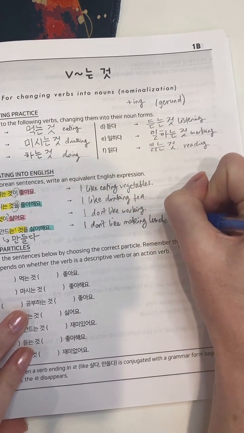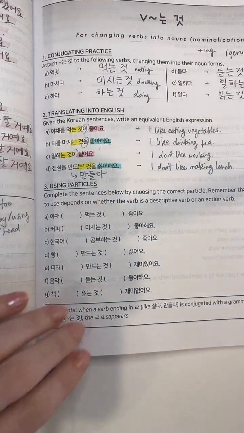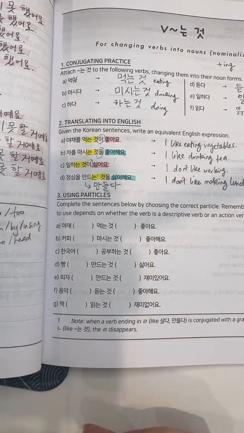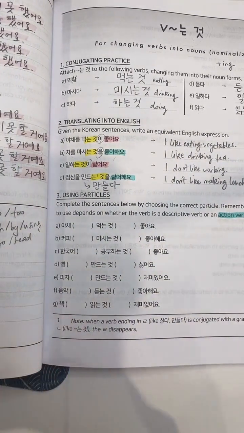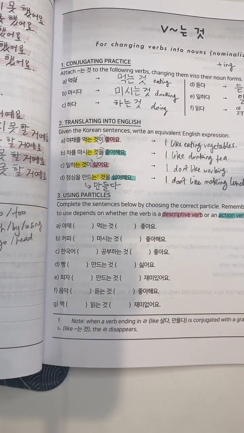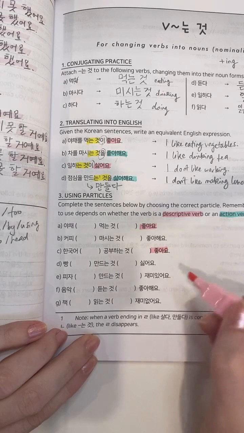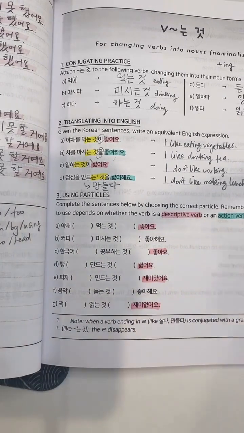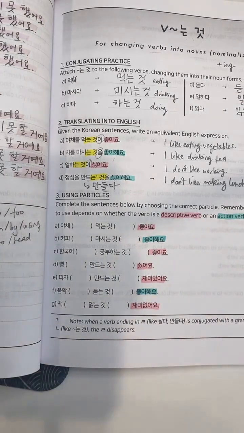Okay, so in this next exercise, we have a particle practice exercise. Using the right particles to complete the sentence. The important thing to remember is that if we have an action verb, we use the object particle. And if we have a descriptive verb, we use the subject particle. So I'm just going to go through right now and highlight the descriptive verbs. 좋아요 is a descriptive verb, 싫어요 is a descriptive verb, 재미있어요 is a descriptive verb, and 재미없어요 is a descriptive verb. But these two are action verbs, so that'll determine what we do.